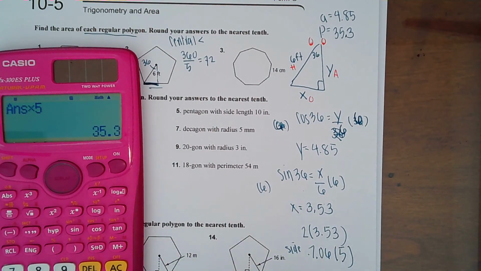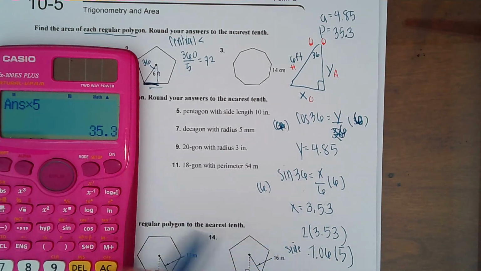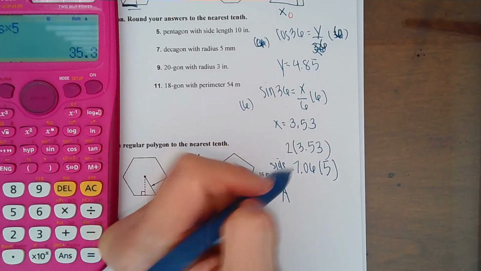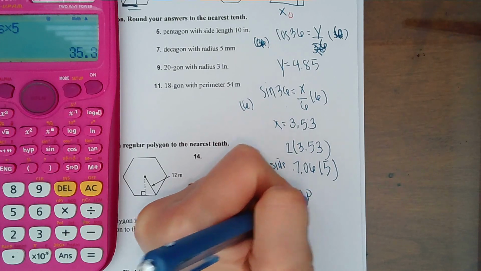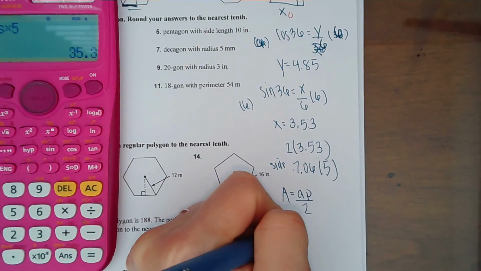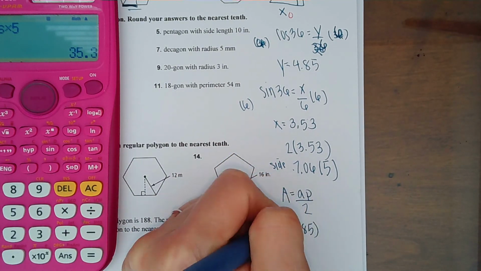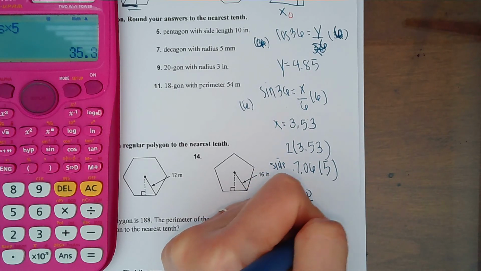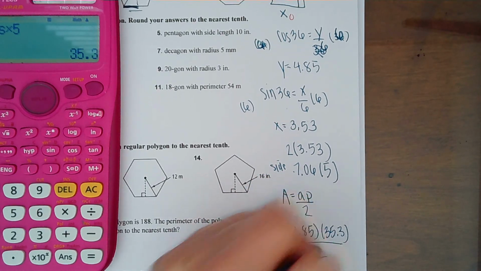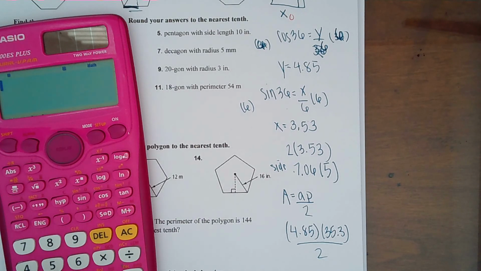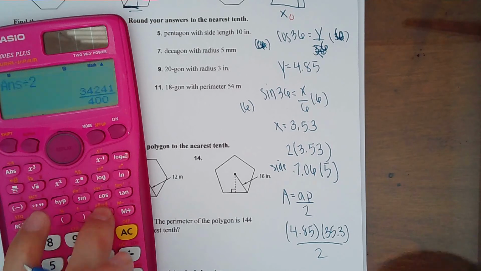And so now I get to find my area, which is equal to your apothem times your perimeter divided by 2. So 4.85 times 35.3, enter, divided by 2.